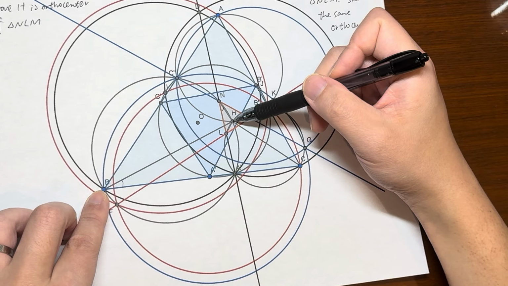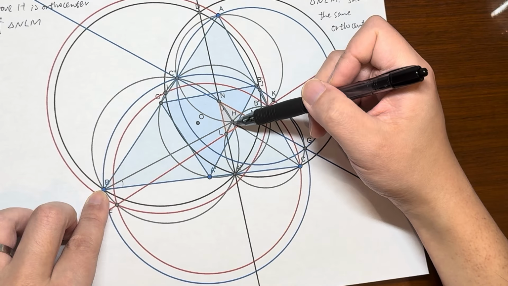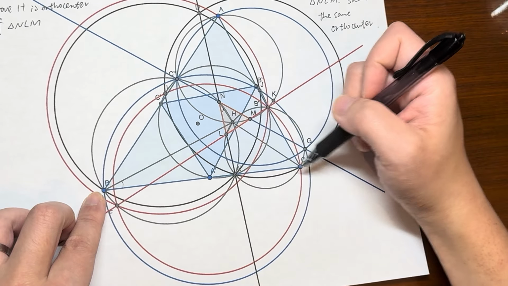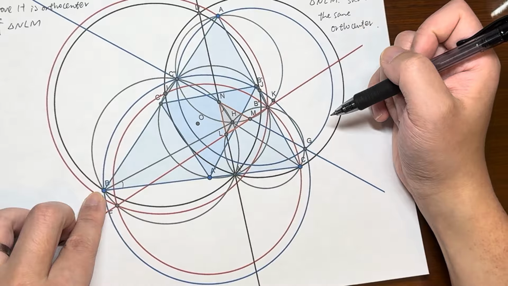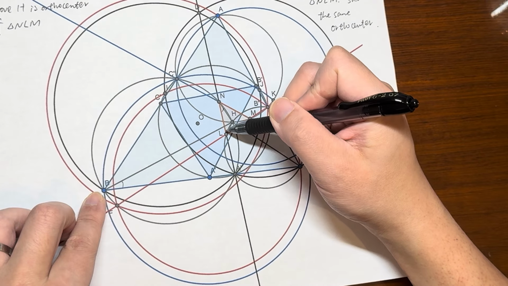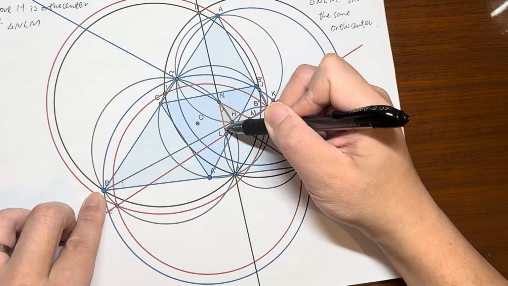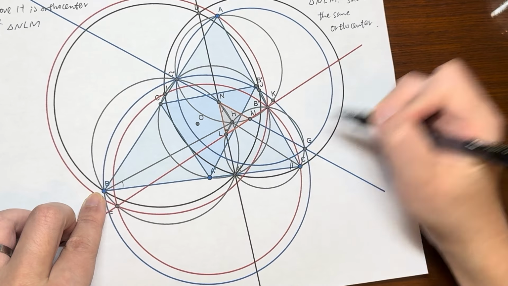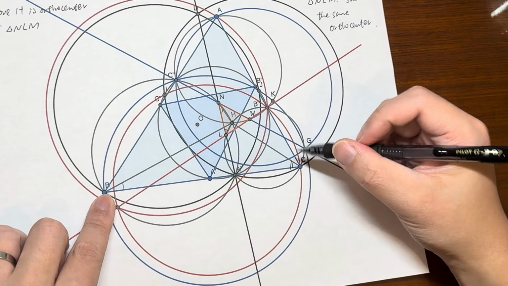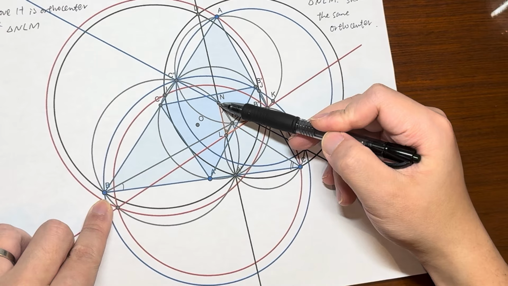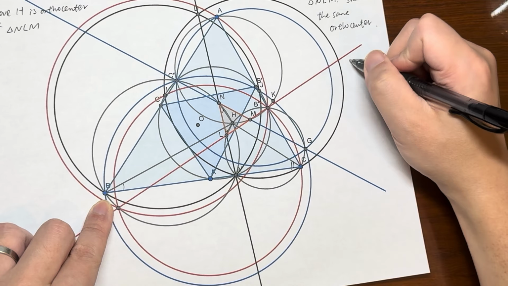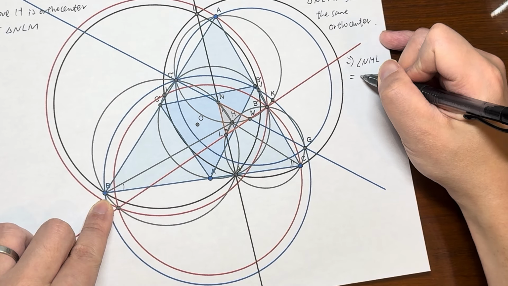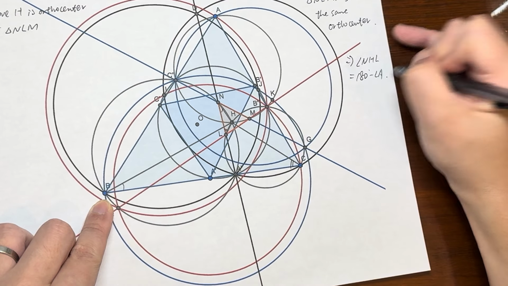because we already proved that H is a concurrent point of these circles, right? So we know that L, A double prime, C, H are cyclic, right? So the angle NLH equals angle A double prime CH. Okay, which means that triangle BCH is similar to triangle NLH, which means angle NHL equals 180 degrees minus angle A.